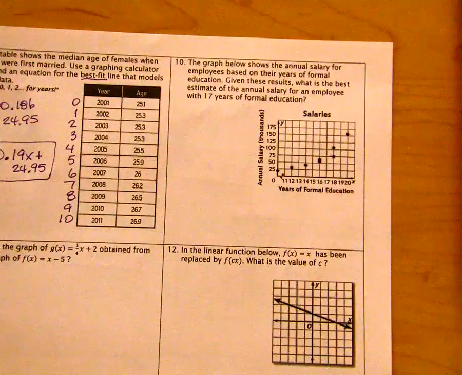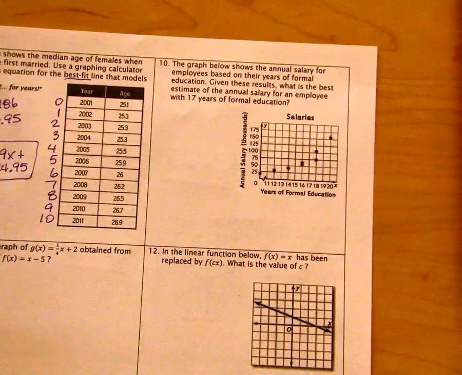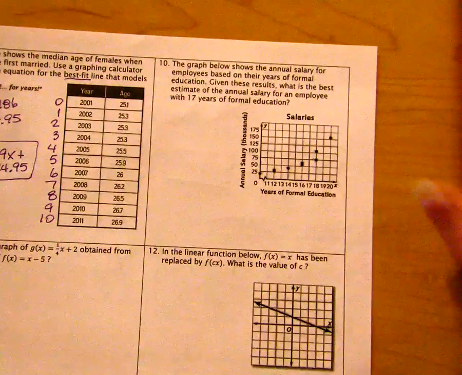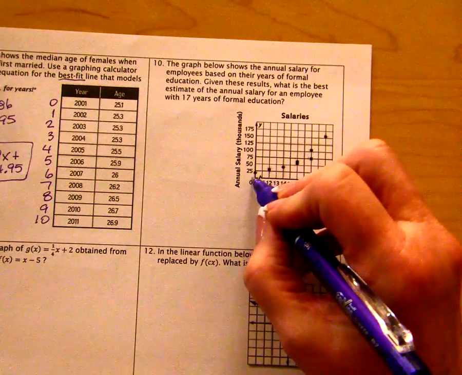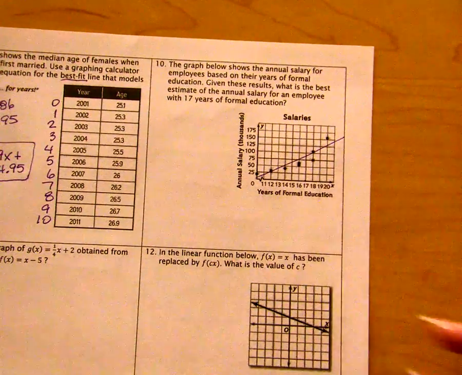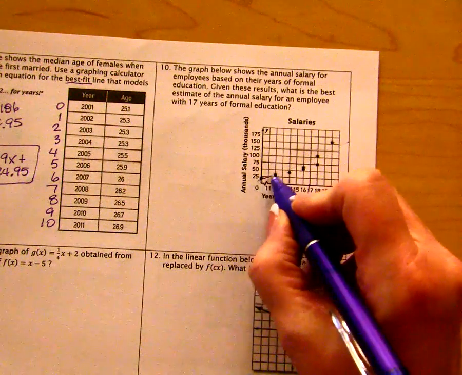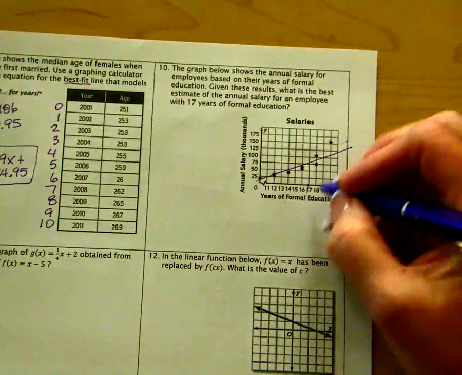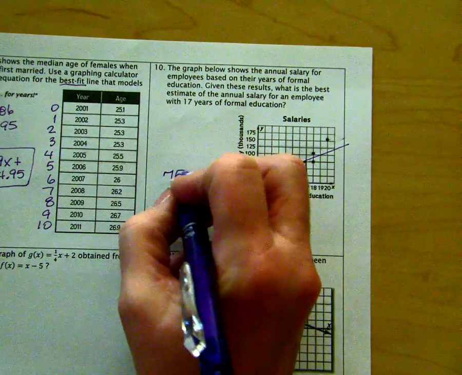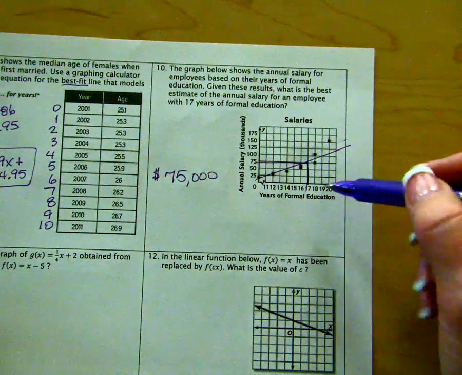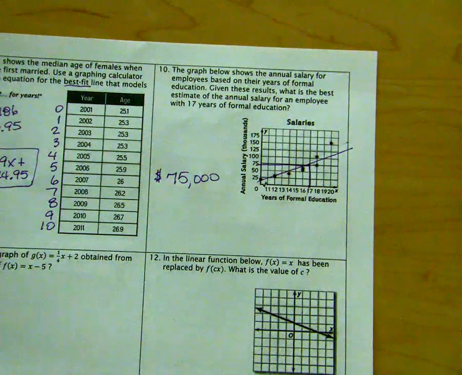Okay, for problem number 10, it says the graph below shows the annual salary for employees based on their years of formal education. Given these results, what is the best estimate of the annual salary for an employee with 17 years of formal education? So basically, we have a line of best fit that's going to go somewhere through here. We go to 17. Actually, that's not a very good line of best fit. Let me do that a little bit better. That looks a little bit better. We got stuff on top and on bottom. So this is going to go up and look like right there around $75,000. So all you do is you try to draw a line of best fit to the best of your ability, and then estimate where you think that 17 years of formal education would get them.